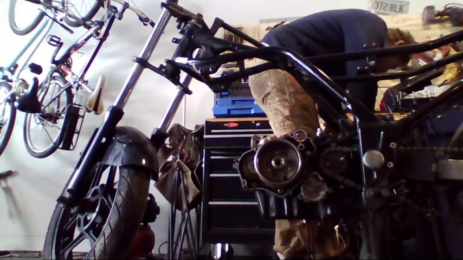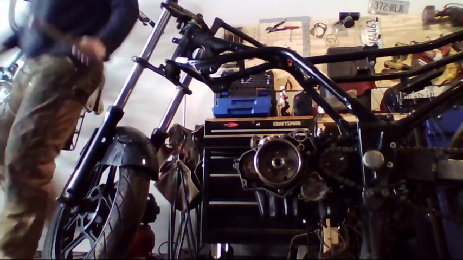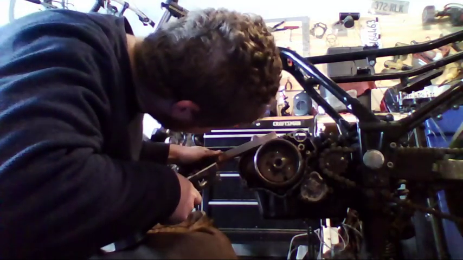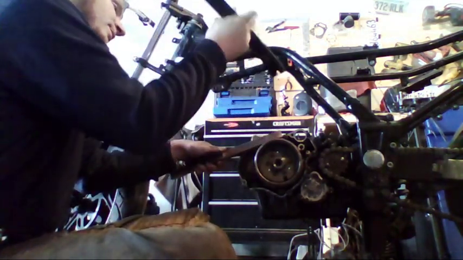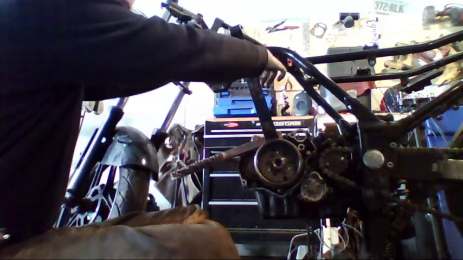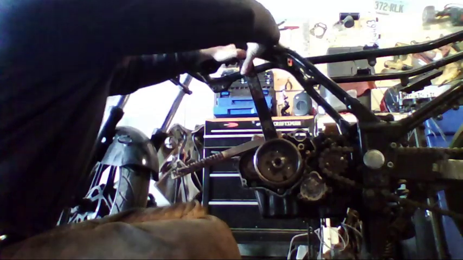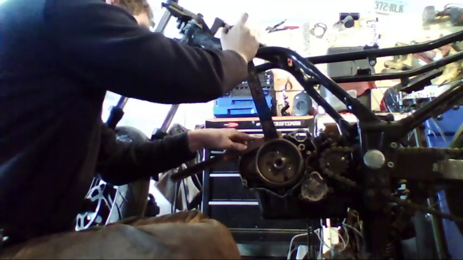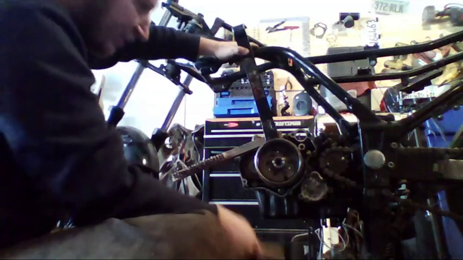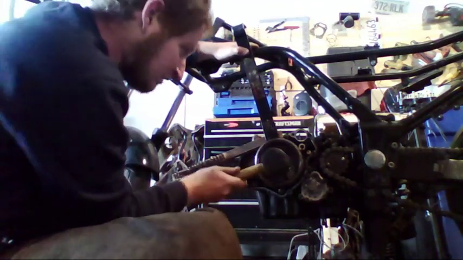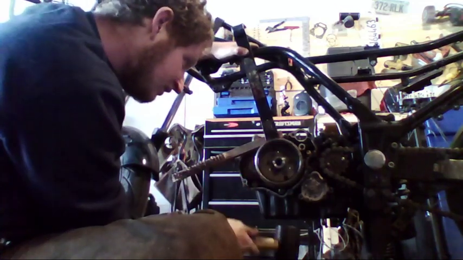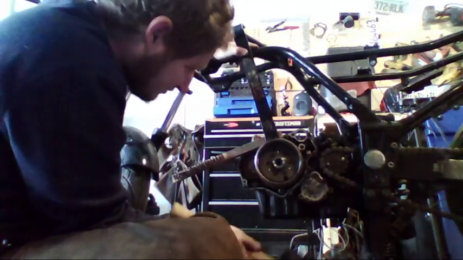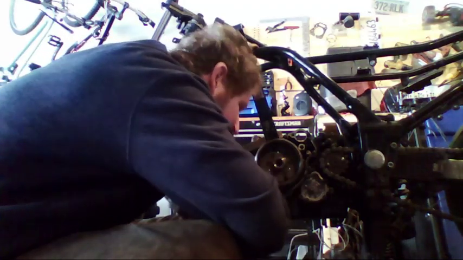I have the handle to a. What if I hold this? I don't think it's moving at all.